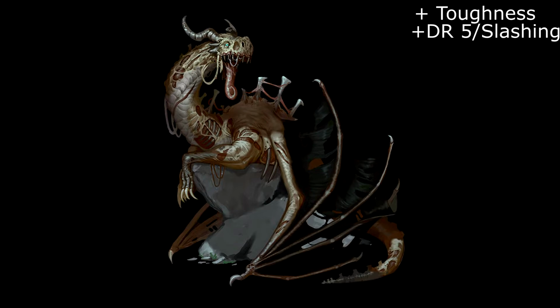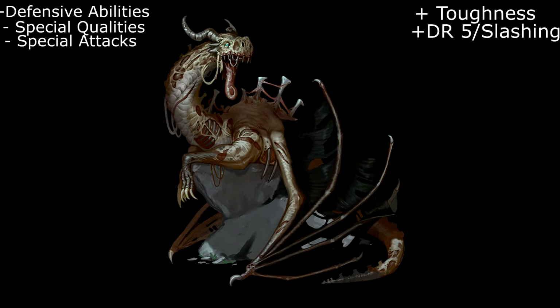The dragon also loses all of its defensive abilities, special qualities, special attacks, and spell-like abilities. That means that, for instance, it loses its breath weapon and its spell-like abilities. It would normally lose its immunity to fire and vulnerability to cold as well, but because it gains those abilities from its subtype, the fire subtype, it retains those when it becomes an undead creature. It also gains all the immunities and abilities of an undead creature.